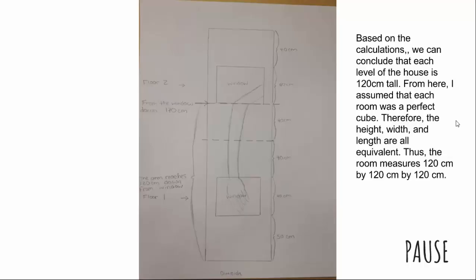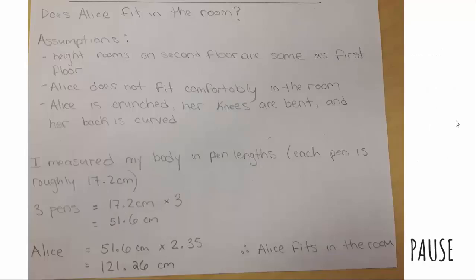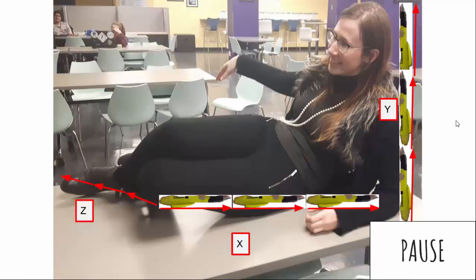We know that the inside of the house is therefore 120 centimeters tall, and we assume that the room is a perfect cube, so it is 120 centimeters by 120 centimeters by 120 centimeters. Please review our proof of the equation at your leisure.